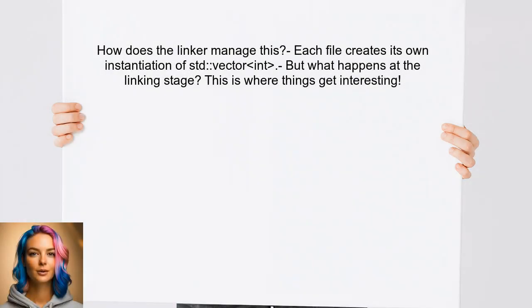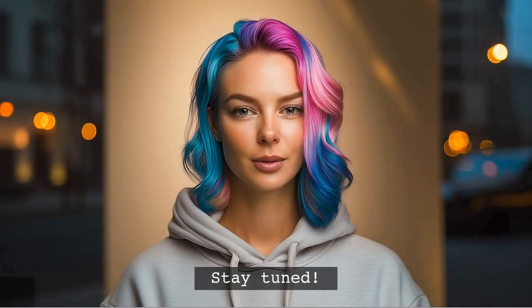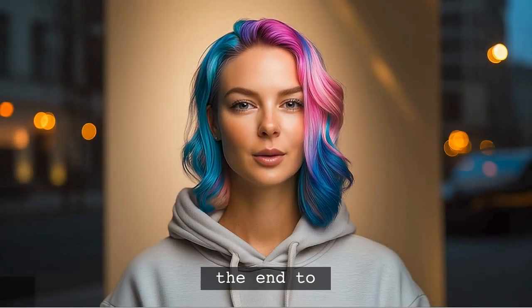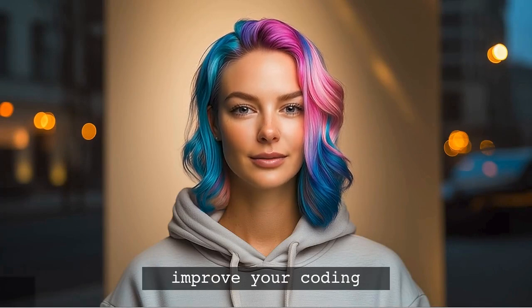So how does the linker manage this? When you compile foo.cpp and bar.cpp, each file creates its own instantiation of std::vector<int>. But what happens at the linking stage? This is where things get interesting. And stick around. At the end of this video, I'll share a key insight that will help you understand linking better and improve your coding practices.